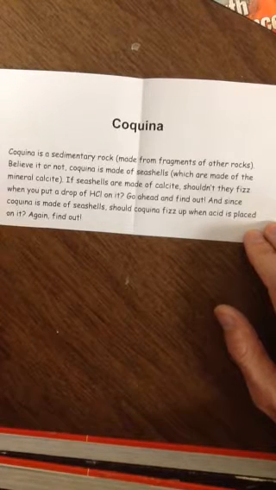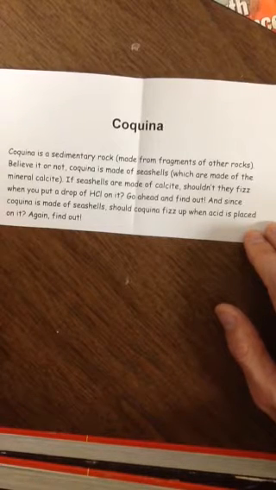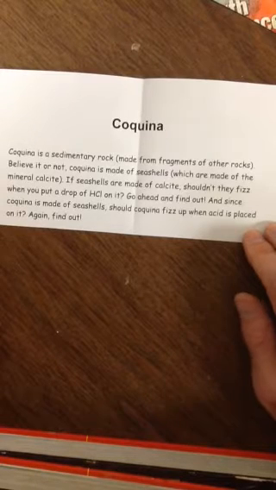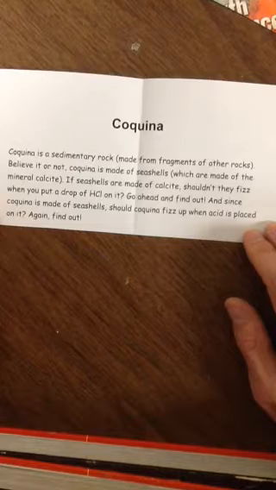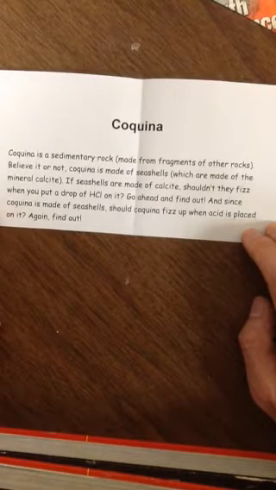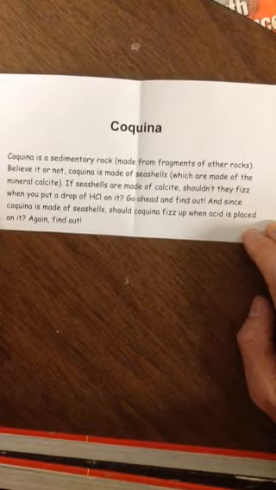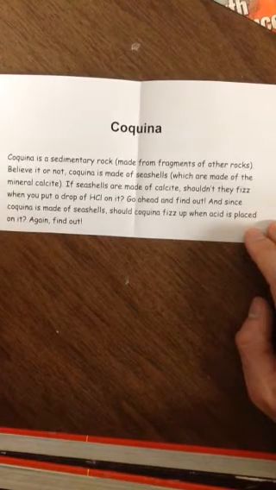So if seashells are made of calcite, shouldn't they fizz when you put a drop of HCl on them? You just saw that with the limestone, right? Limestone was made of calcite, so it fizzed. So shouldn't seashells do the exact same? That's what we're going to find out. And since Coquina is made of seashells, which apparently fizz when you put HCl on them, shouldn't Coquina fizz when we put acid on it? Let's take a look.